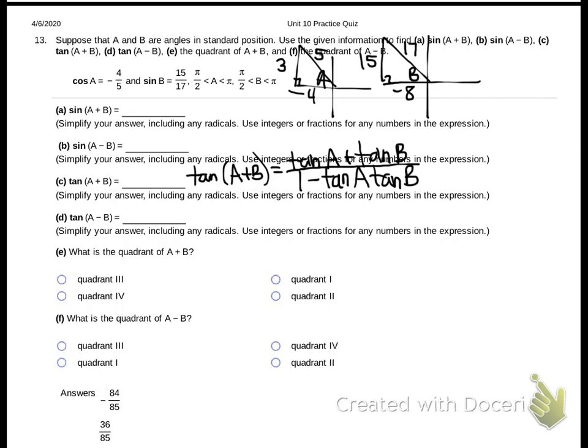Okay, now that you have your values, you have your formula, go ahead and see if you can pause and try this. And I'm going to go ahead and pause and then play and see how you did. All right, tangent of A is negative 3/4. Tangent of B is negative 15/8. Doesn't matter where you put the negative. It's not specifically associated with the 3 or the 4. And then we're going to just multiply those two values.